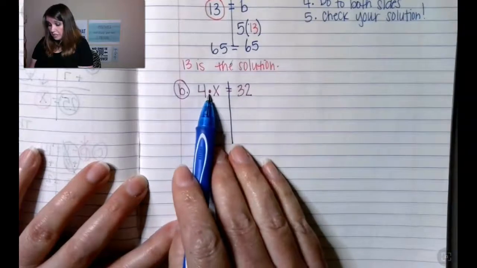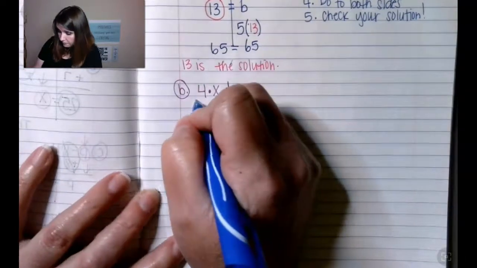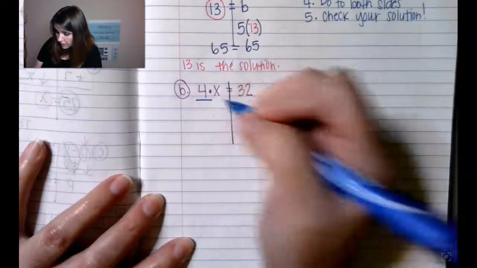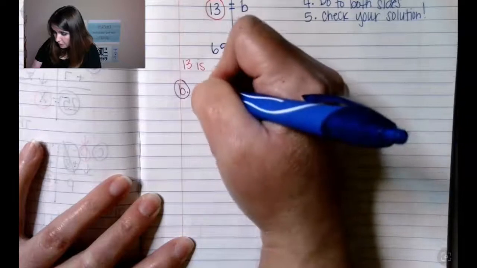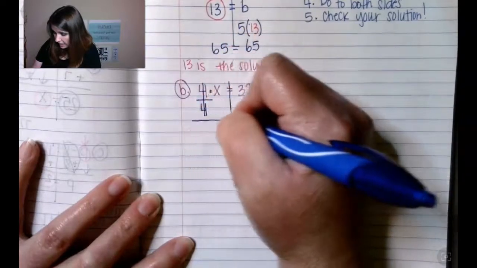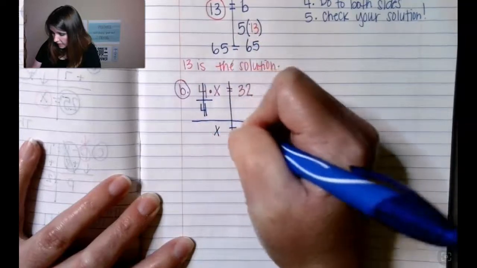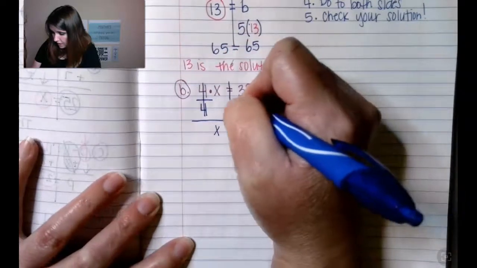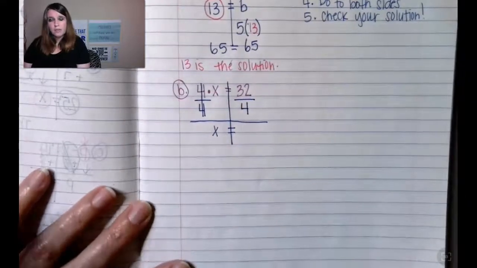All right, balance line. Undo multiplication so that we can get this variable by itself. If it's multiplying by 4, I need to divide by 4. This gives me 1 whole x. So now I have 1 whole x. If I divide by 4 here, I also need to divide by 4 there.